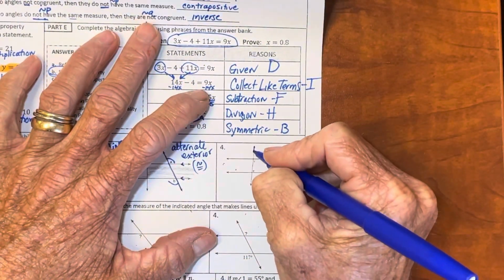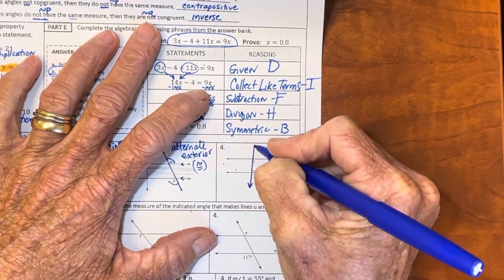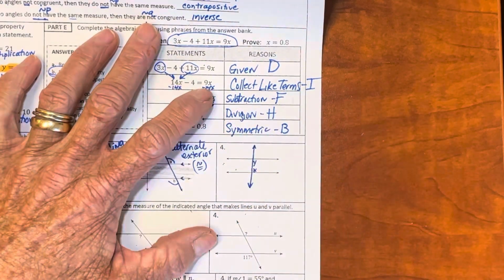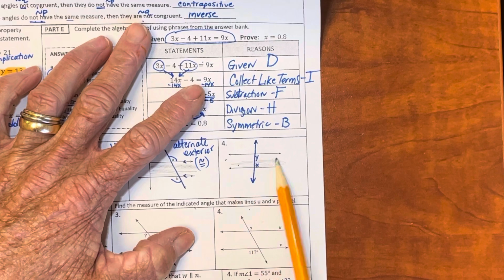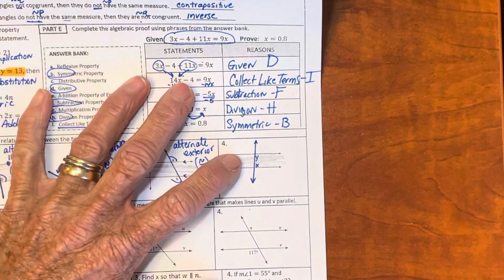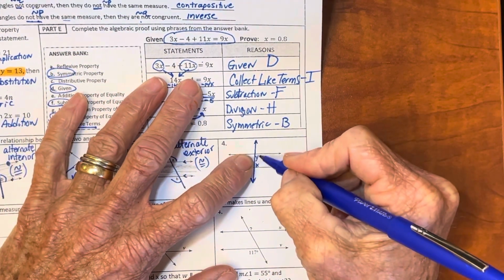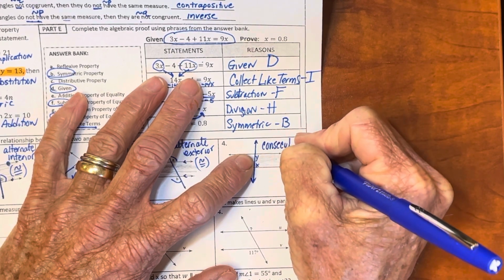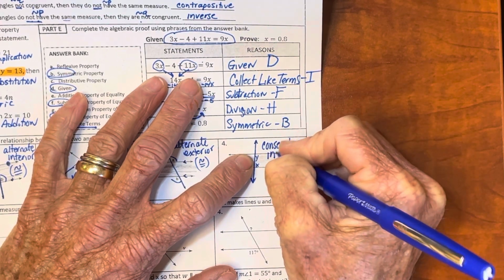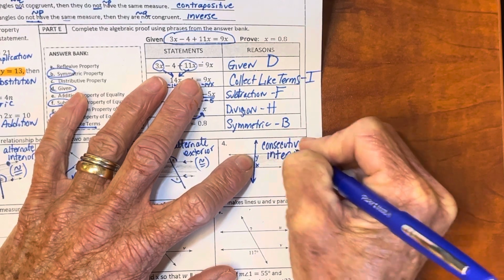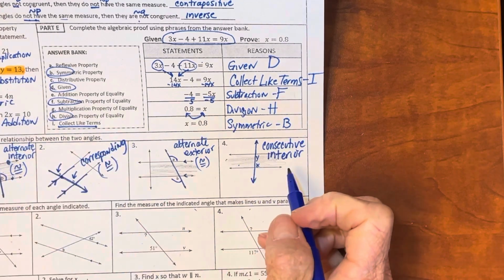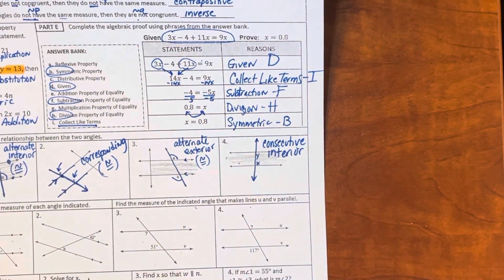In number 4, there's the transversal, and we're looking at y and x, and y and x are both inside the 2 lines that were crossed by the transversal on the same side. Those are consecutive, meaning one after the other, interior, consecutive interior angles. If the lines were marked parallel, I would know they were supplementary, but I don't know that.